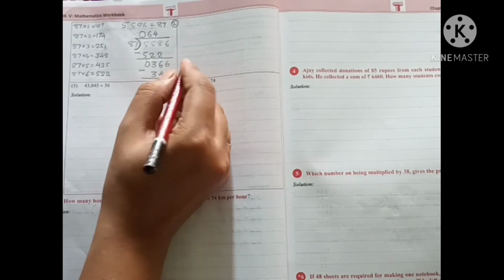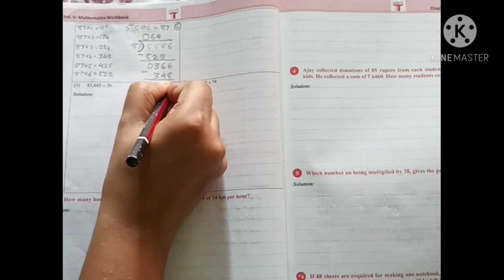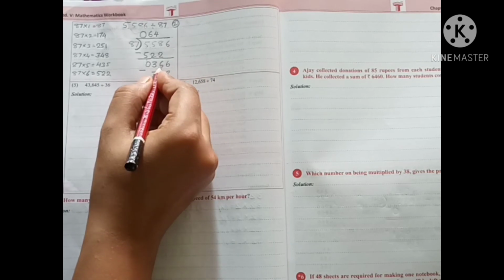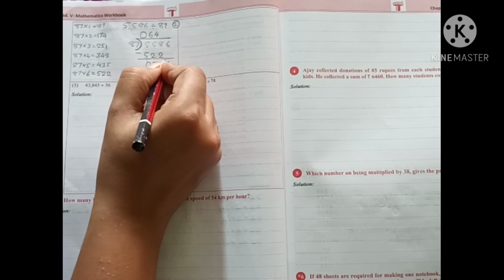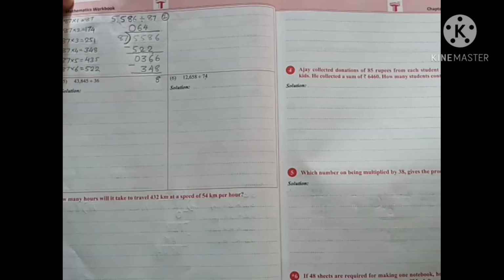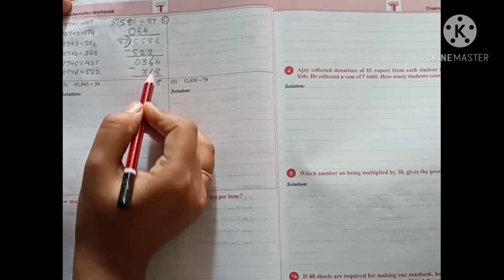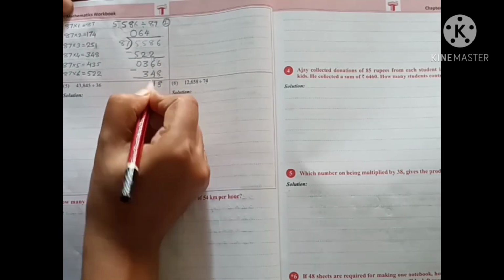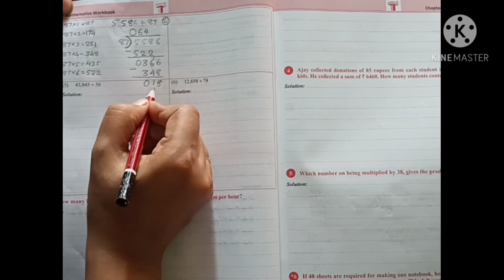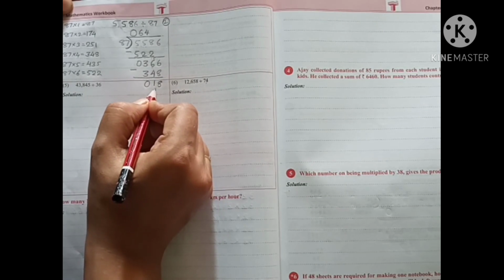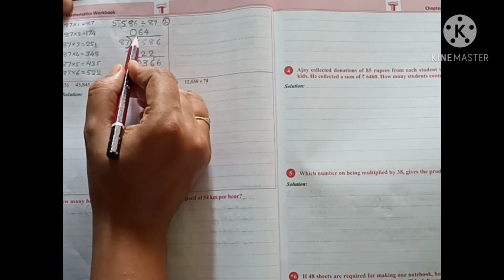16 minus 8 is equal to 8. Now 1 is carried here, so this place is 5. Student, we get the 1 carry from 6. So 5 minus 4 is equal to 1, and 3 minus 3 is equal to 0. Now the remainder is 18 and the quotient is 64.